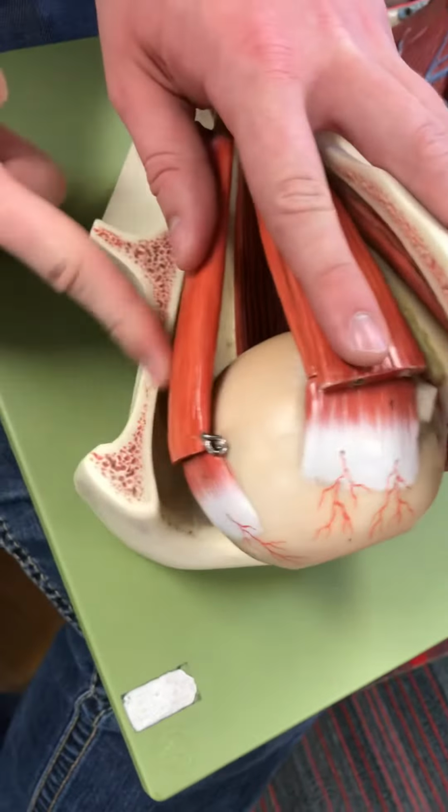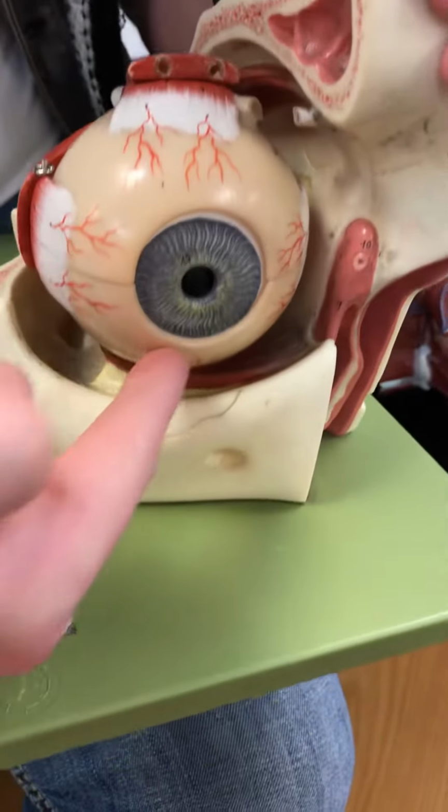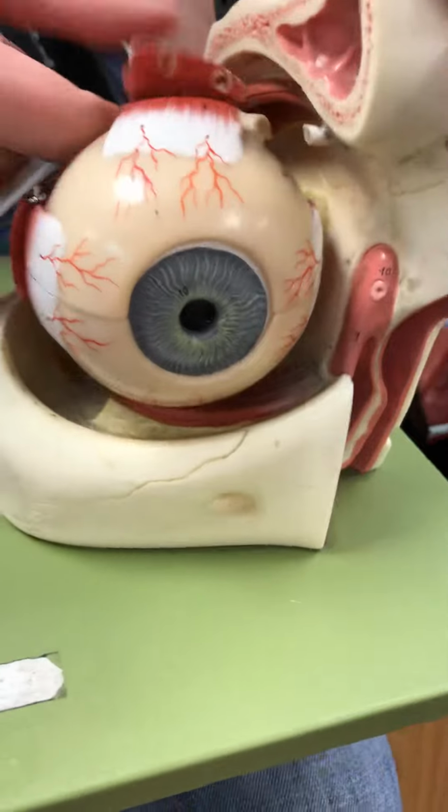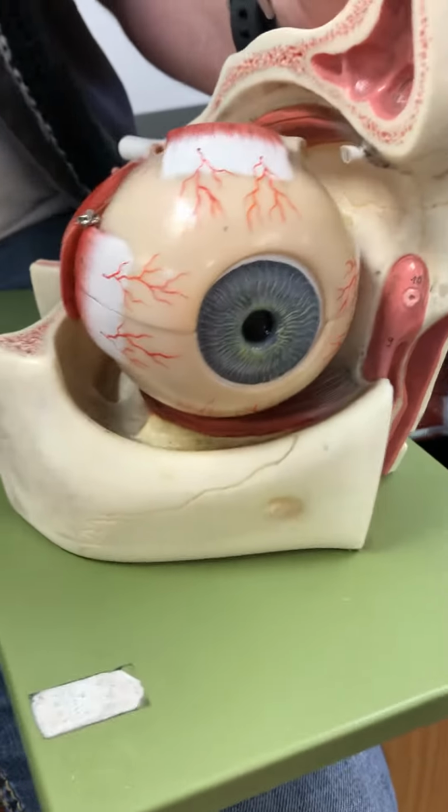Alright, this muscle out here is the lateral rectus. This muscle right in here is going to be the medial rectus, and of course there's a muscle going straight back down here, which is going to be the inferior rectus. So now let's talk about the muscles that aren't as clear cut.